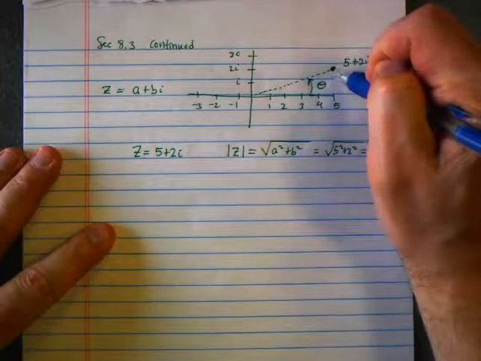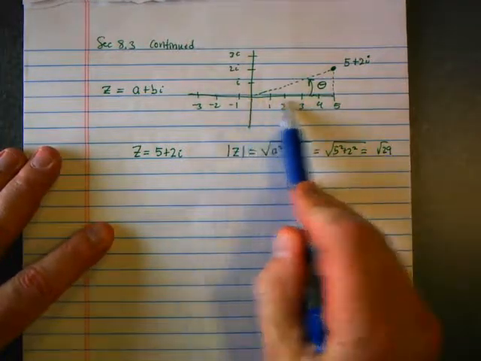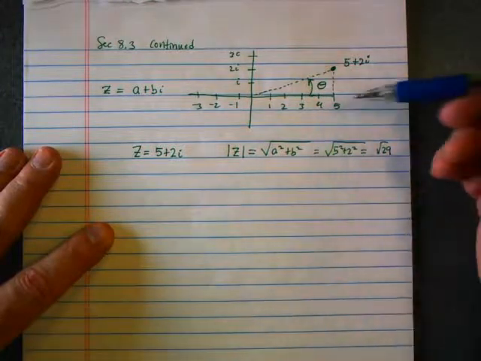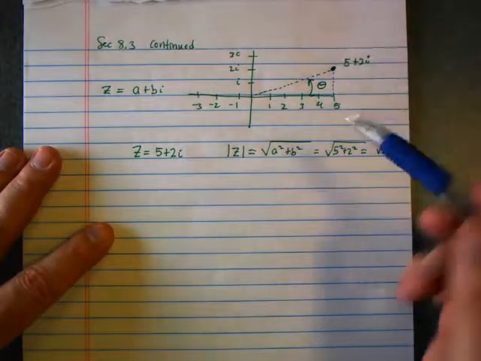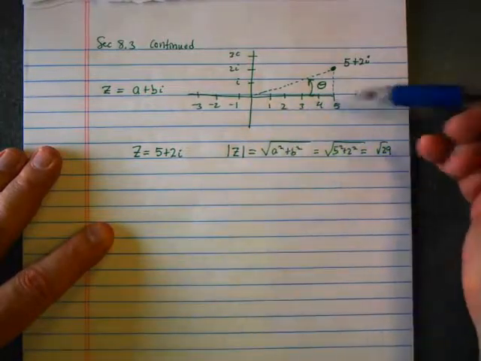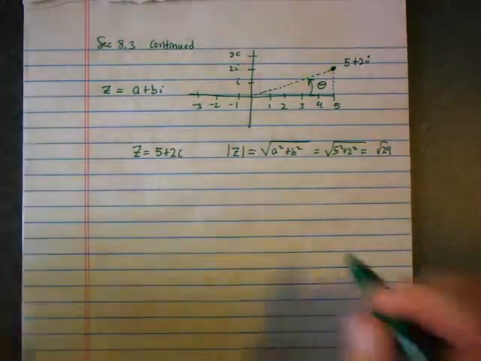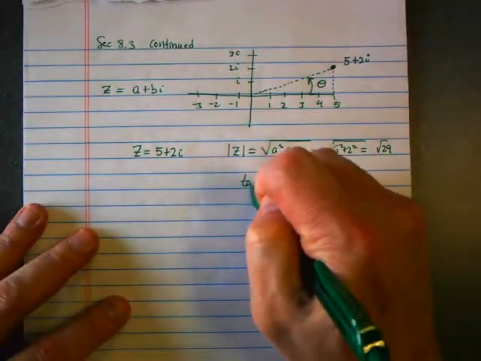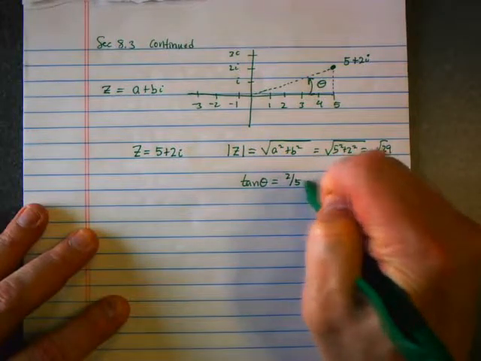Got a little triangle right here. How long is this distance? How long is this distance? 2, really, 2. So if I know this is 5 and this is 2, what can I do with this theta? Tangent. So tangent of theta is 2/5, y over x.